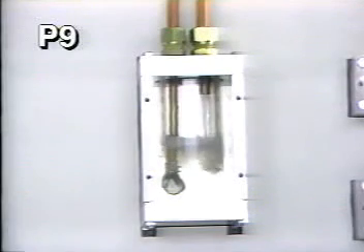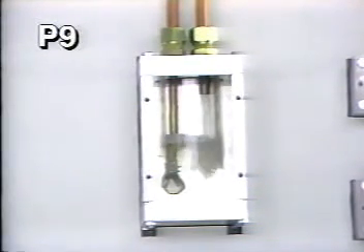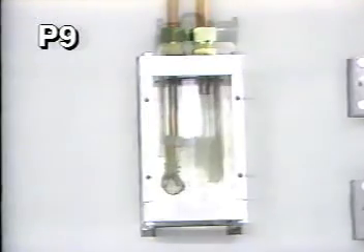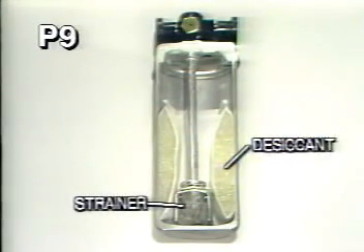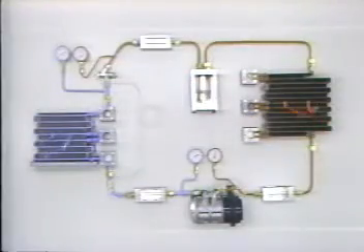A receiver and dryer unit has two functions, as its name implies. It stores and dries the refrigerant. This is an actual receiver and dryer unit cut in half. This is the drying section where water and dirt are removed from the refrigerant. The refrigerant is dried and cleaned by the receiver and dryer unit, after which it is sent to the evaporator by way of the expansion valve.